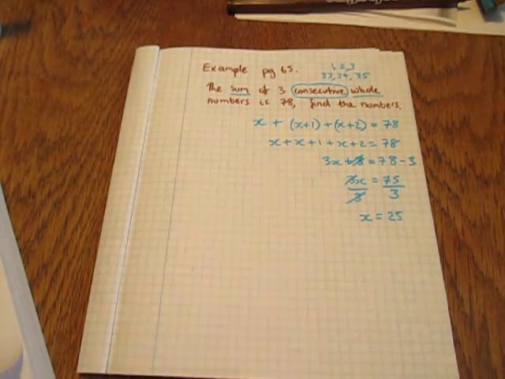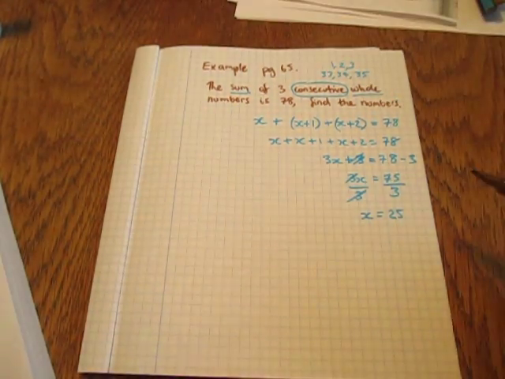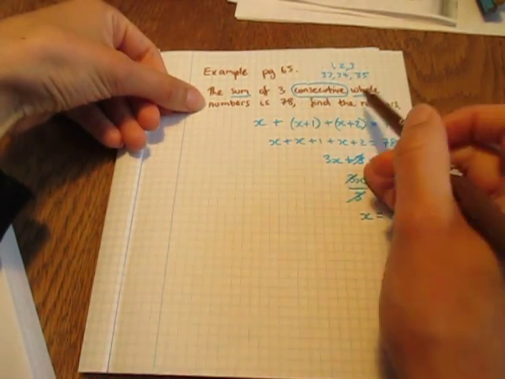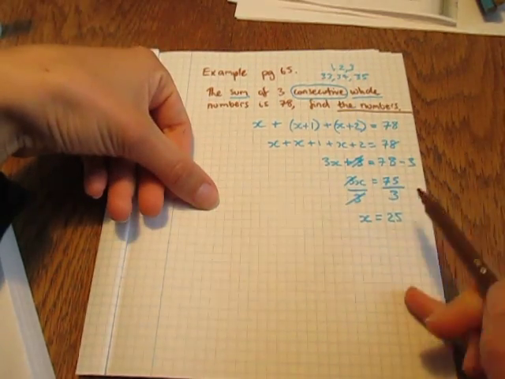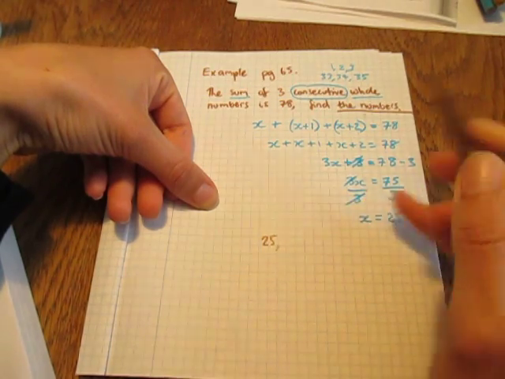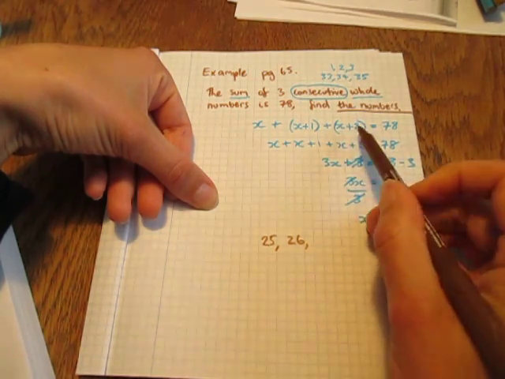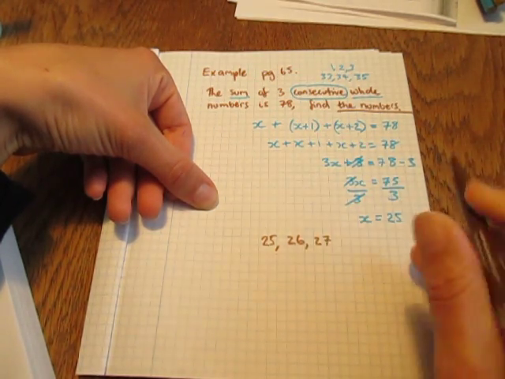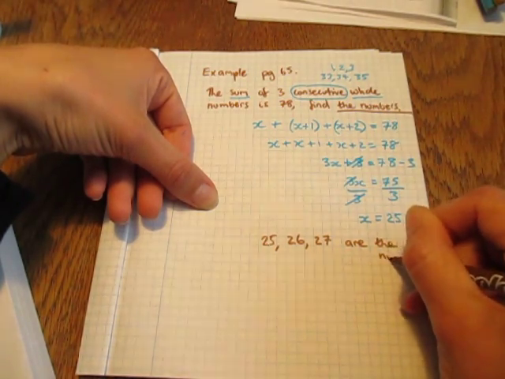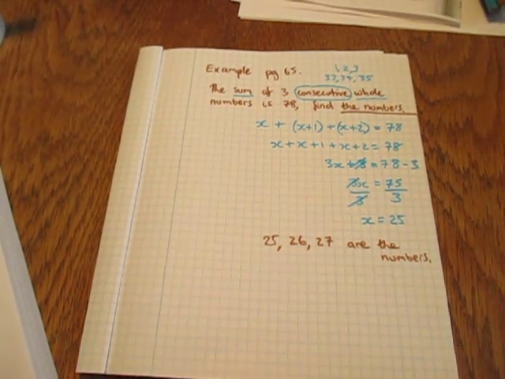Oh, and we shouldn't express the answer as x equals 25. We need to go back to the question, which says the sum of 3 consecutive numbers is 78. Find the numbers. So we know that x was our first number. So the numbers are 25. They're consecutive whole numbers, so 26 is x plus 1, and 27 is x plus 2. So there are the numbers. So when you have worded problems, you want to have worded answers.